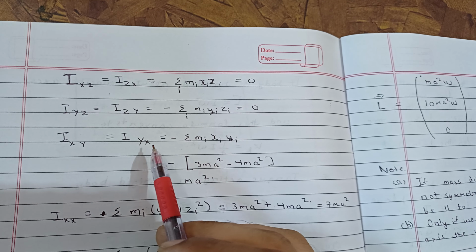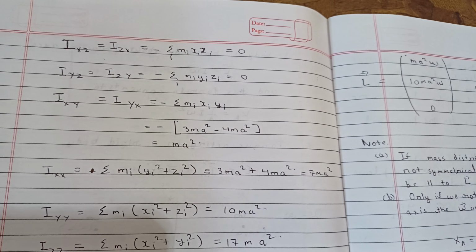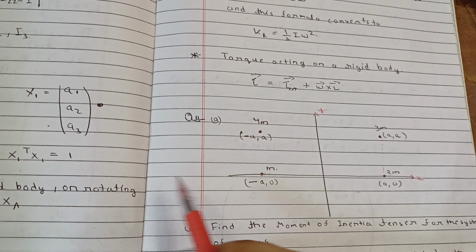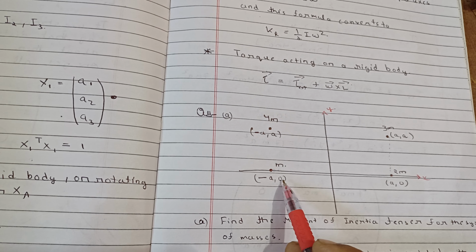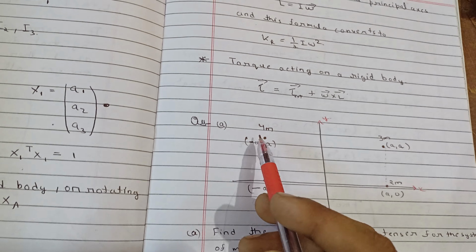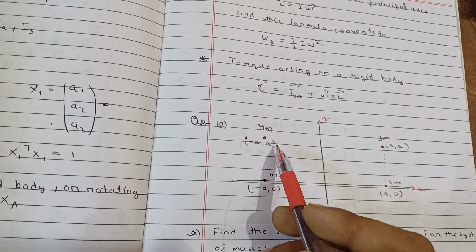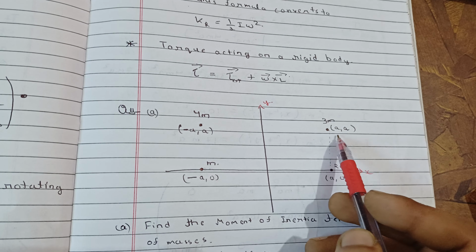But for Ixy, Iyx, it will be sum of mi xi yi, so we take the sum over all the masses. For the mass m, the coordinate is minus a and the y component is 0, so it gives 0. Then 2m at (a, 0) gives 0. The 4m multiplied by minus a and a gives minus 4m a square, and 3m gives plus 3m a square.